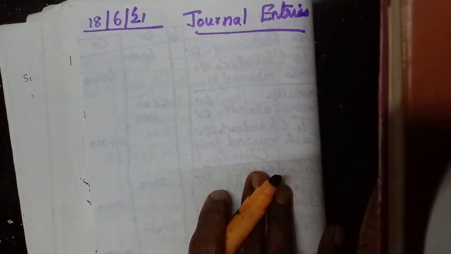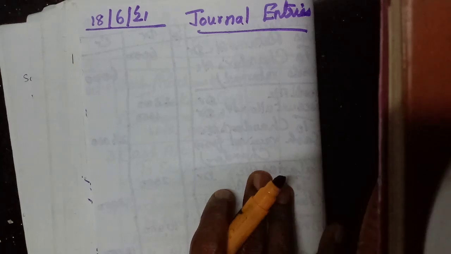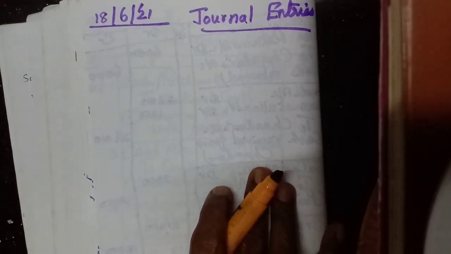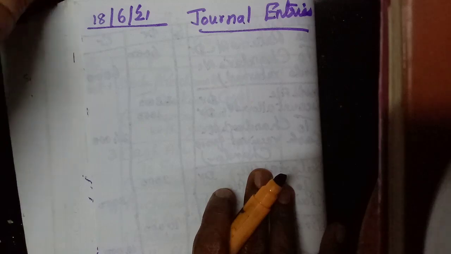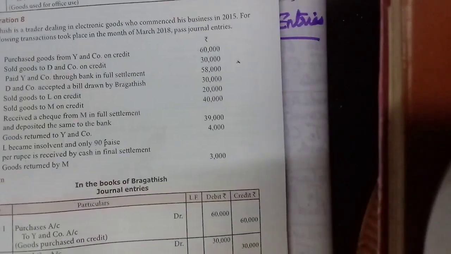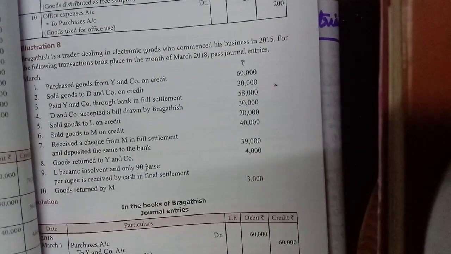In the third lesson, we have learned how to prepare journal entries and we have completed the exercise also. So we will see the other illustrations given and the exercises we will complete. Now we will see illustration 8. I will read it for you.